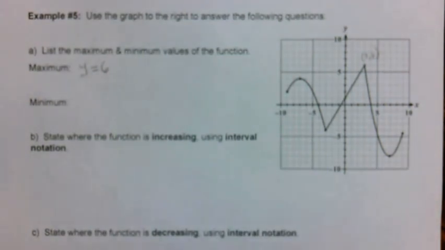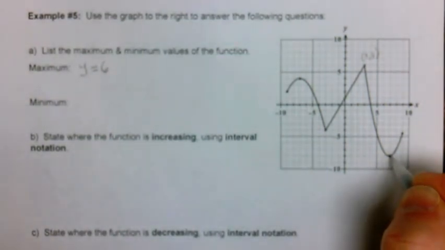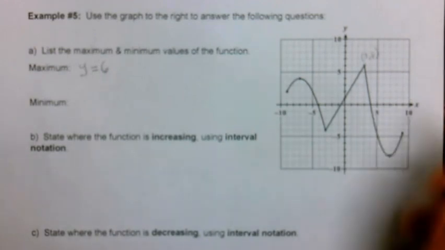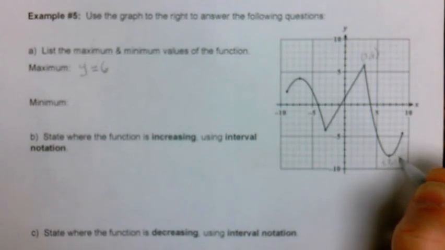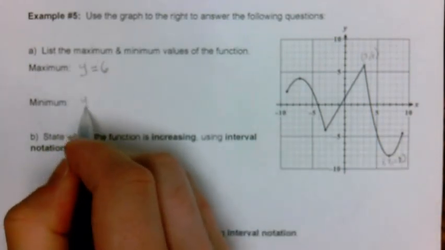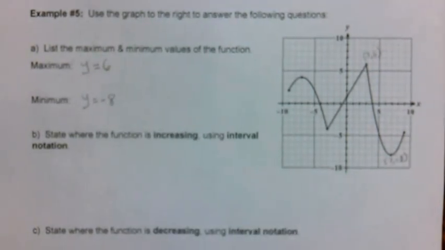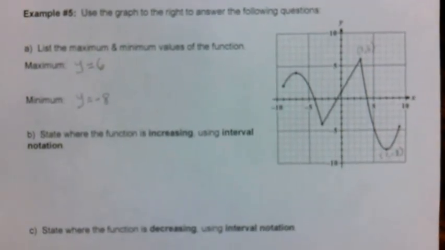The lowest that the function reaches is at this point right here, and that's going to be at the point 7 comma negative 8. So the minimum is when y is equal to negative 8. Okay, remember that they're looking for the output values here when you've got your maximum and your minimum.